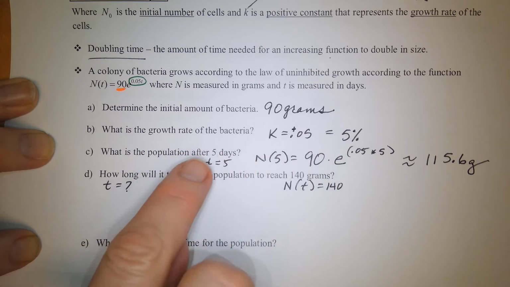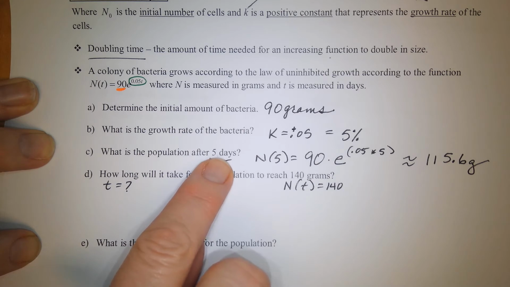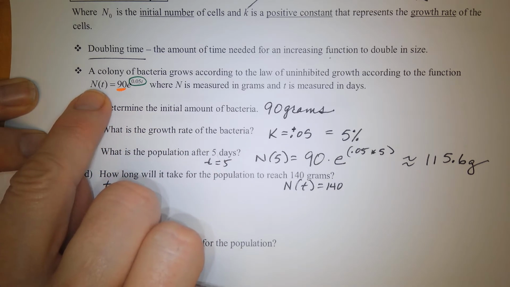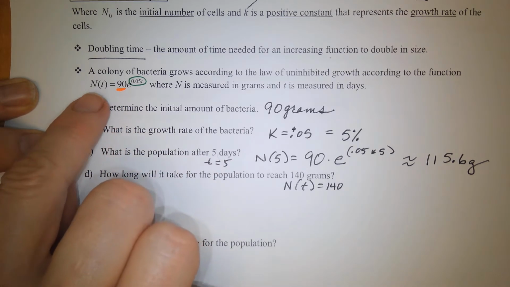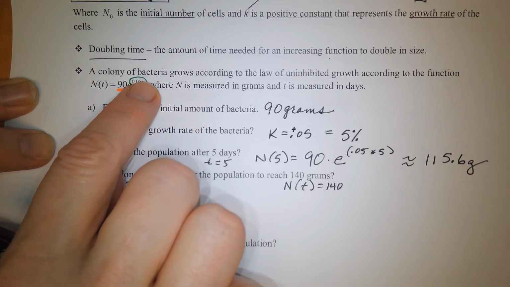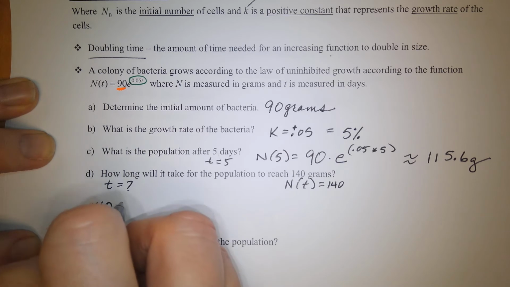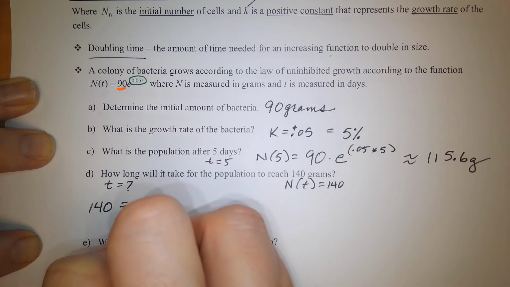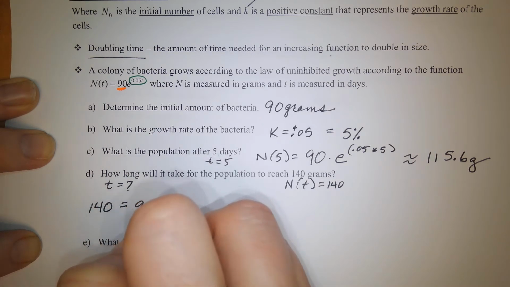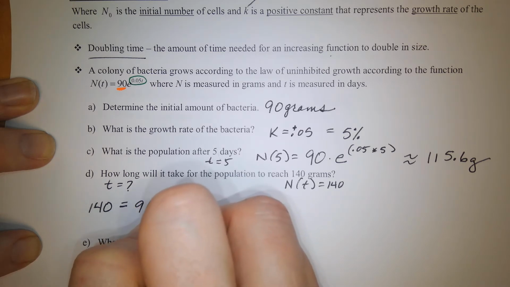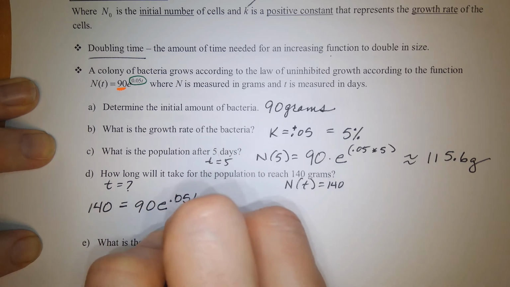In the last question, you're given t and you have to find the future amount. In this question, it said, here's the future amount, find how long it will take. So we're going to put in 140 for the future amount equals 90 e to the 0.05 times t power.